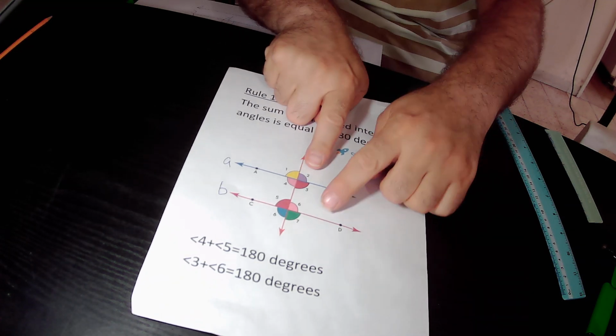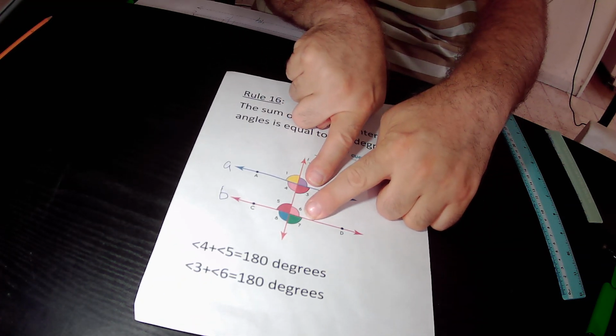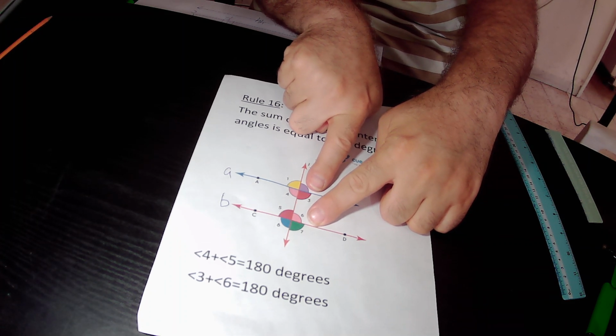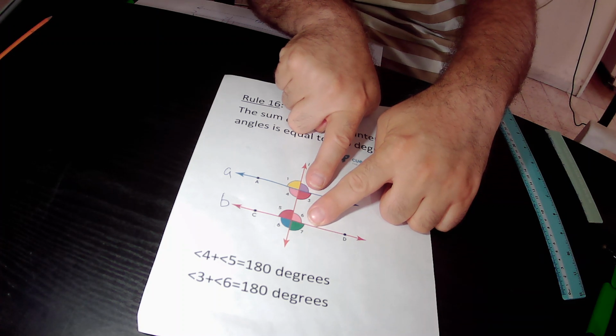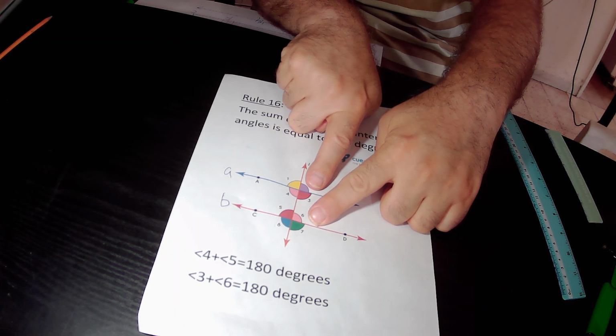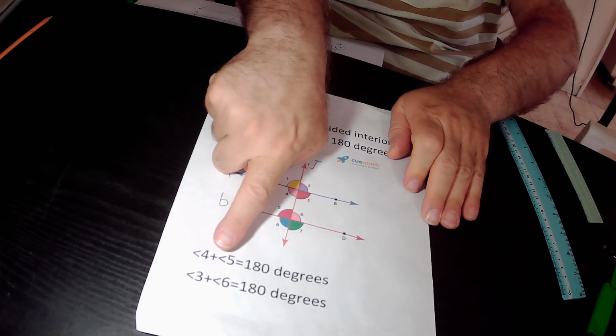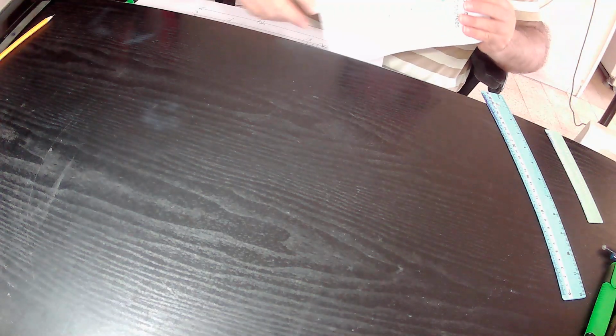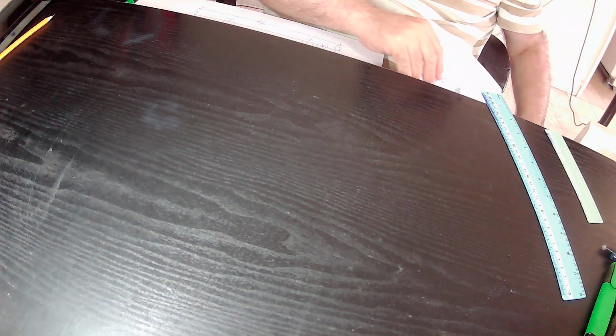Likewise, those two angles, angle 3 and angle 6, are both defined as one-sided interior angles, and according to the same rule 16, the sum of those two angles is equal to 180 degrees. Here, angle 3 plus angle 6 is equal to 180 degrees. So we can actually implement rule 16 in our drawing.